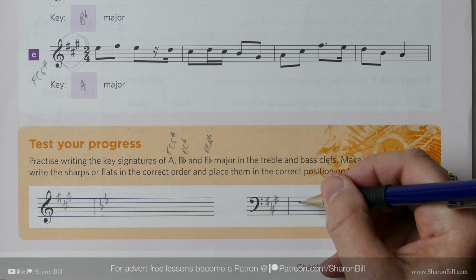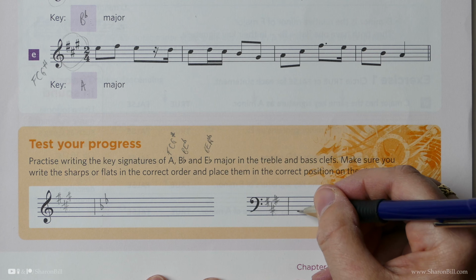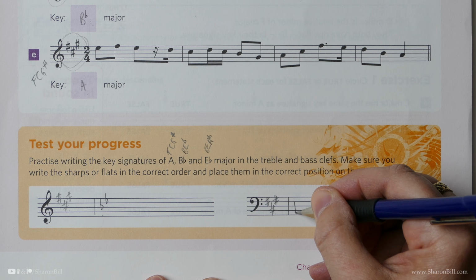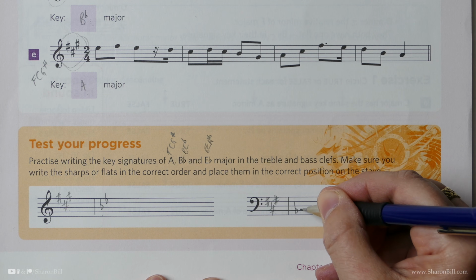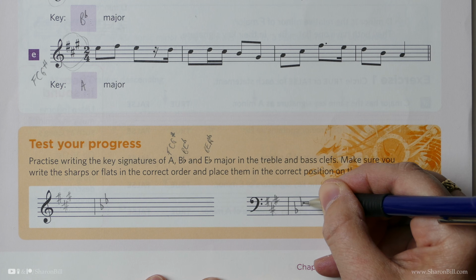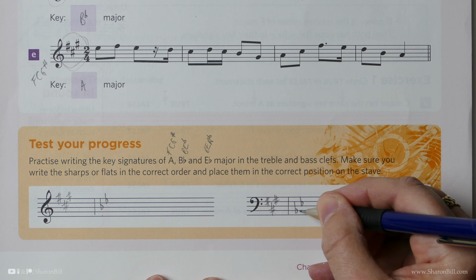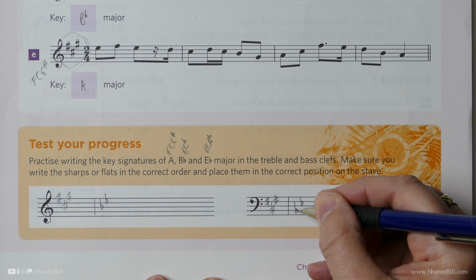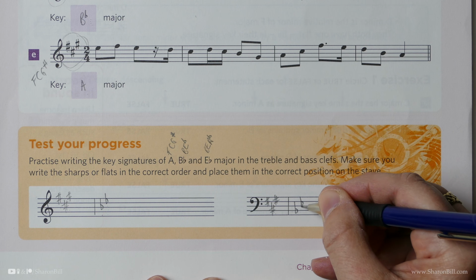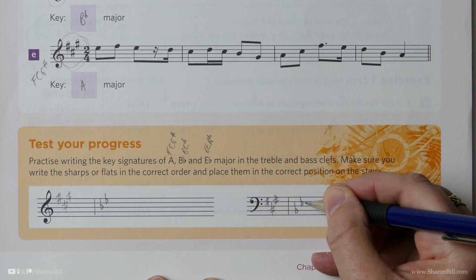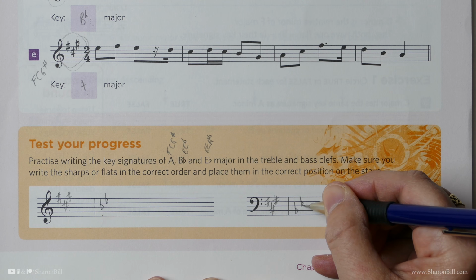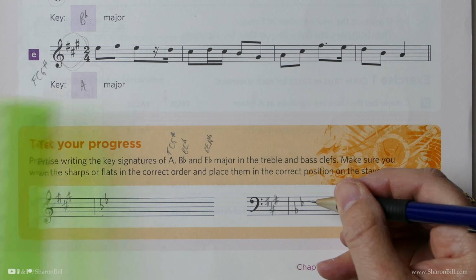So in the bass clef, everything's going to drop down a line or a space. So good boys, there's the B flat. And then all cows eat, there's the E flat, keeping them kind of tall and thin, making sure that the line goes through the centre of the space, or that the space shape doesn't overlap into the lines when it should be on a space. So there's B flat major.